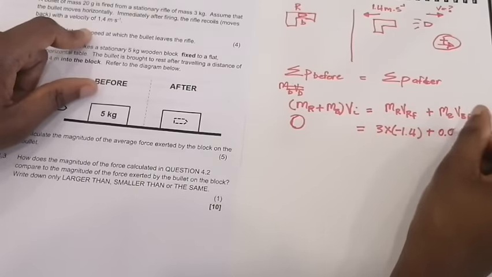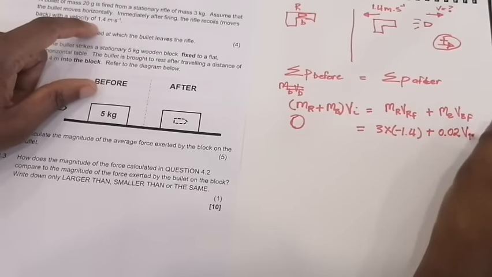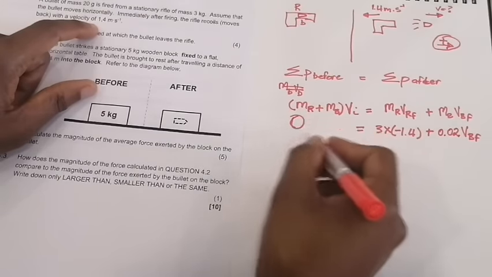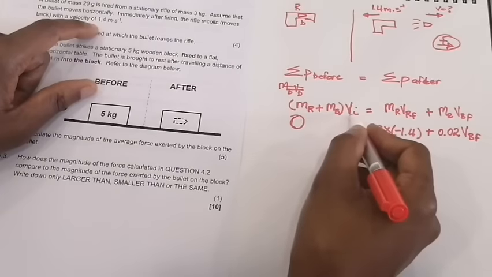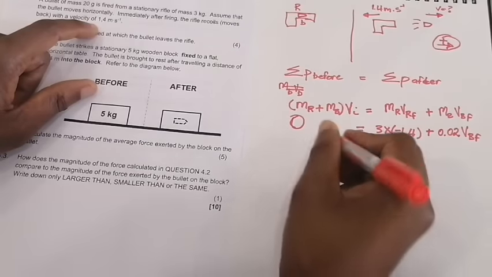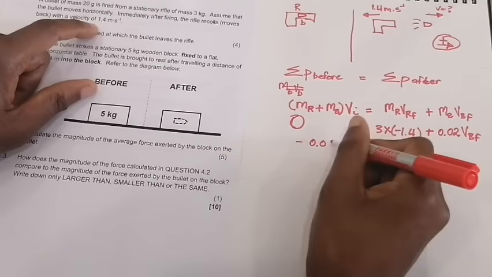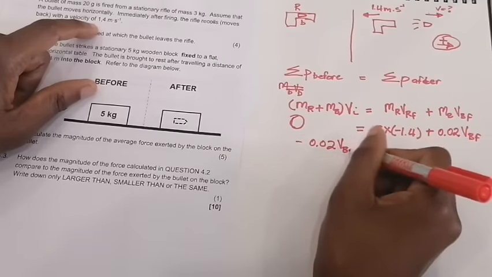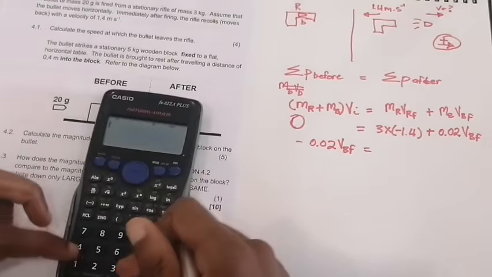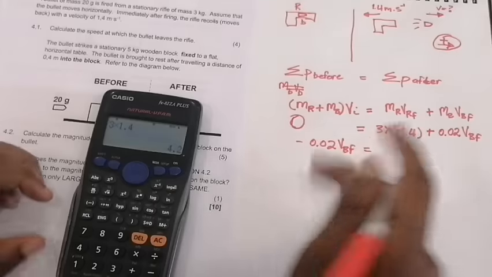So that's 0,02 multiplied by the velocity of the bullet. That is what we want to find out, after collision. Please remember that the other side becomes 0 by virtue of the fact that the initial velocity is 0. So let's take that to the other side. So we have minus 0,02 VBF is equal to 3 times 1.4, that becomes 4,2.